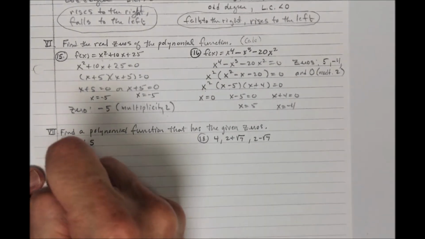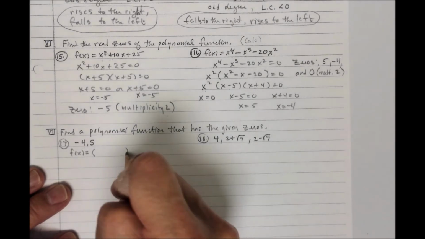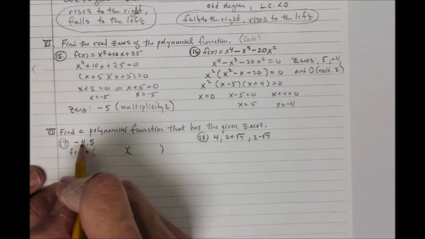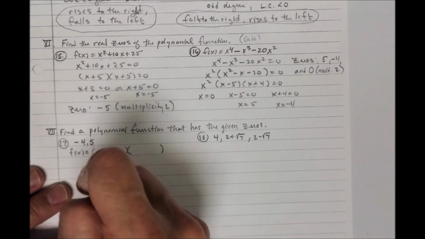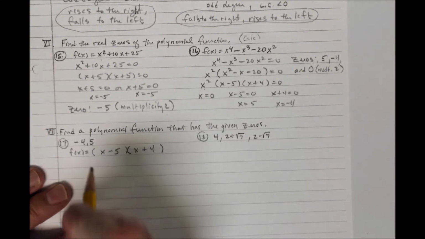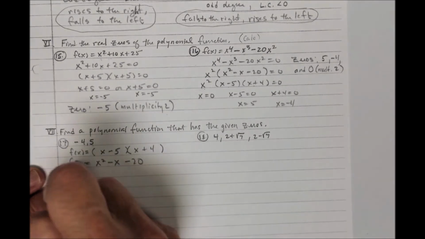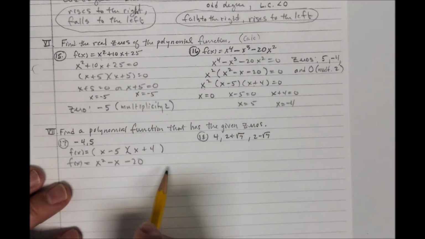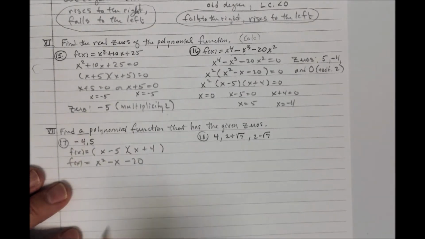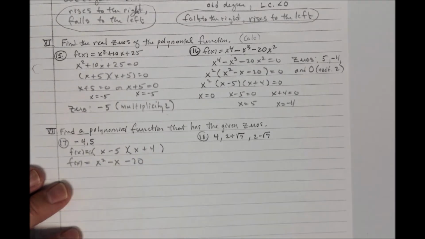So here's the suggestion. Just write it as 2 binomial factors, so that I would get negative 4 and 5 as the answer. Well, to get 5, it would be x minus 5. To get negative 4, it would be x plus 4. So this is going to be x squared minus x minus 20. There's my function. I could also multiply through by 2 or 3 or 4, because it says find a polynomial function. Now, if they gave us another point, then we'd have to put the a out in front and go through the process. I did that earlier.